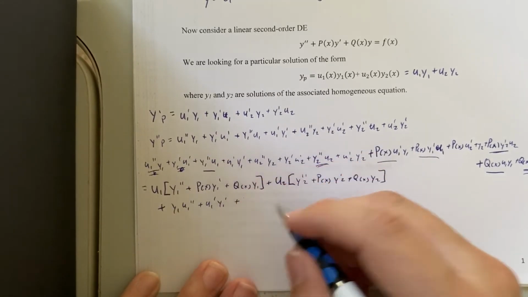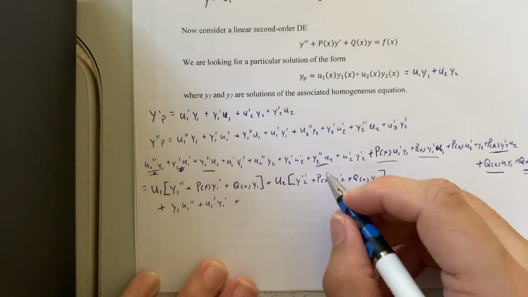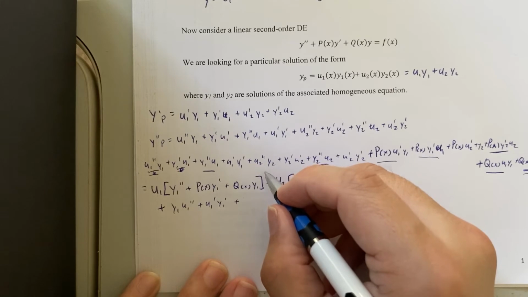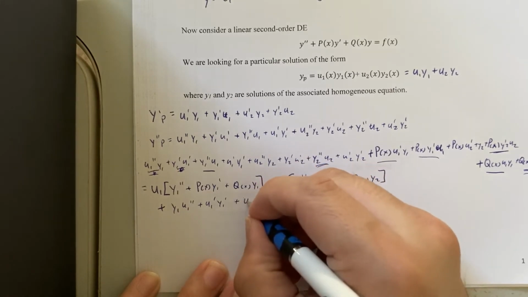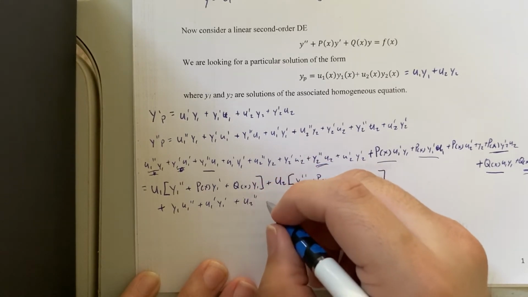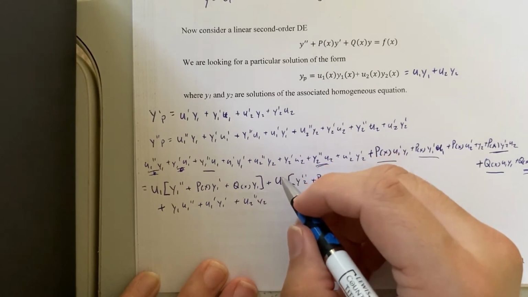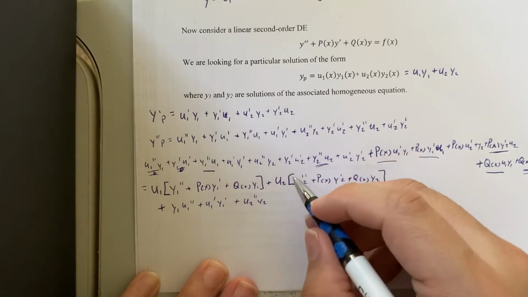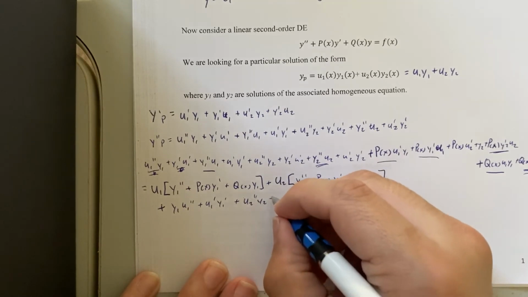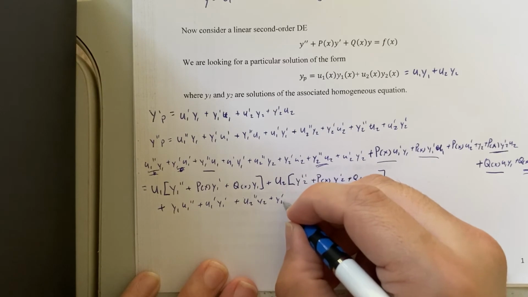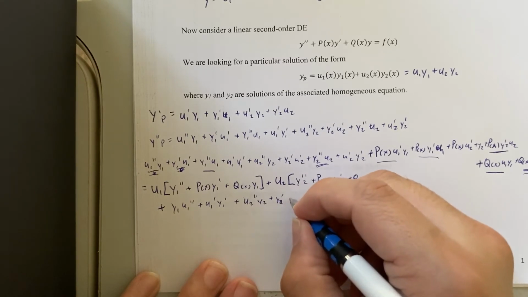And then plus, I'm going to do the same thing with my y double primes and u double prime. So I'm going to have u sub 2 double prime, y sub 2. And then I'm also going to pull out the next term, which is going to be plus y sub 2 prime and u sub 2 prime.